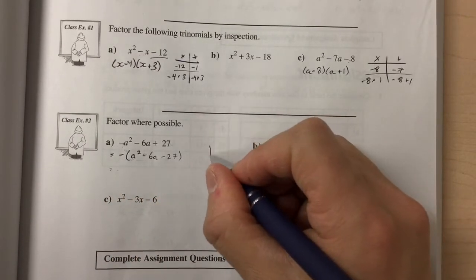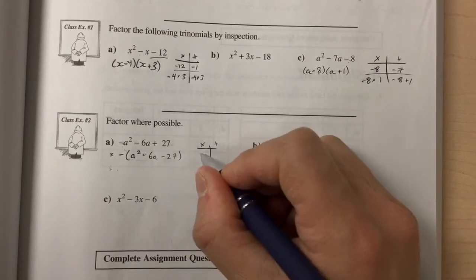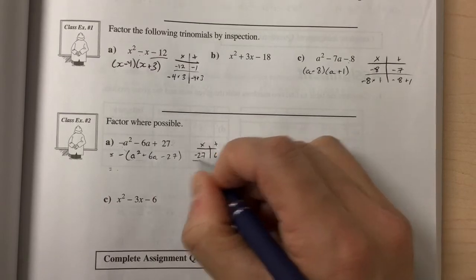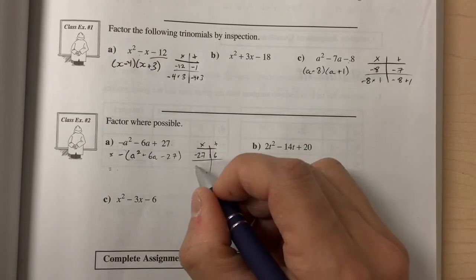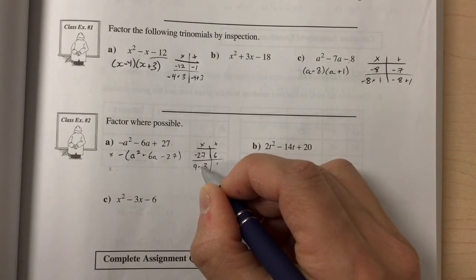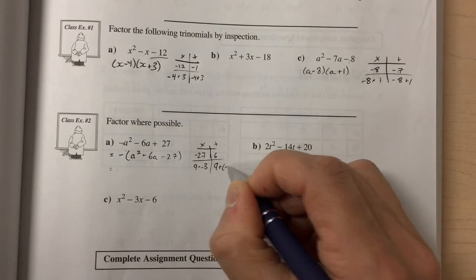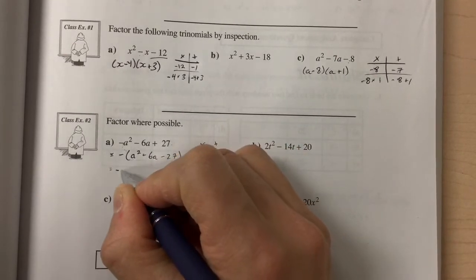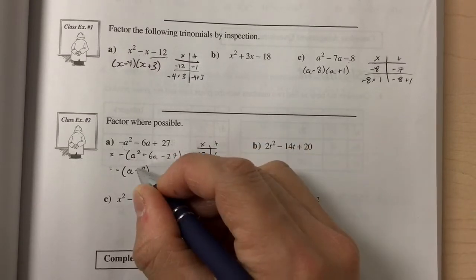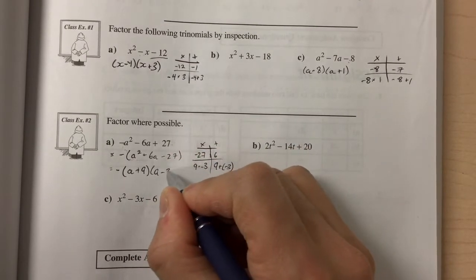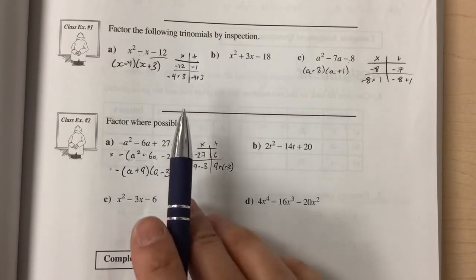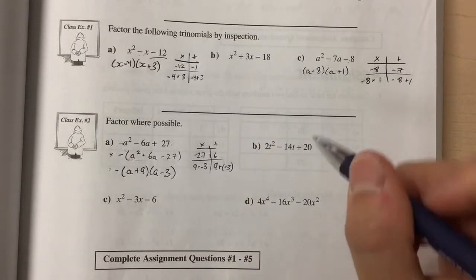And so if we do our little riddle again, what multiplies give me negative 27, but adds to give me positive 6? We're going to use 9 times negative 3, and 9 plus negative 3. And we'll factor this. We'll end up with a plus 9 and a minus 3. So remember, this says factor where possible, so if it's possible to factor.